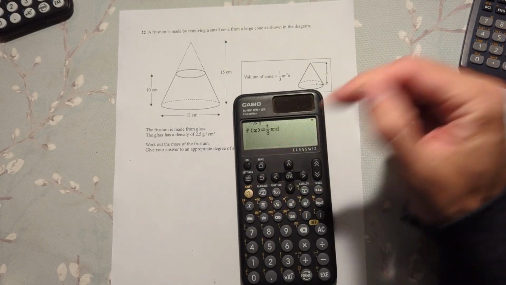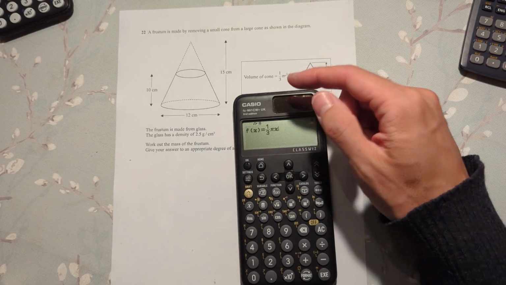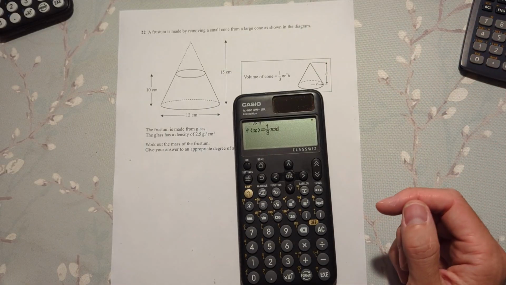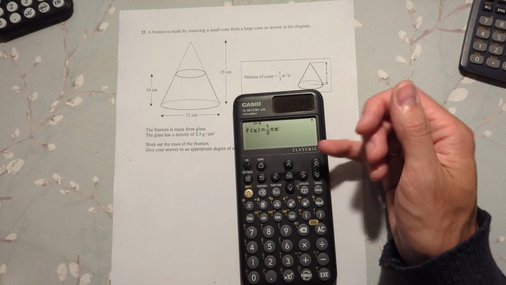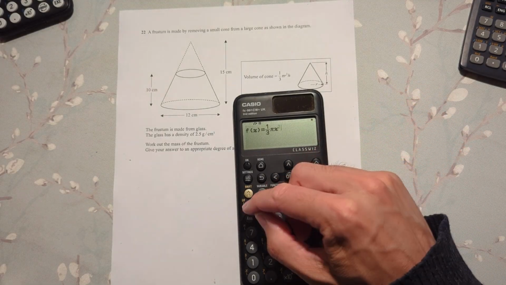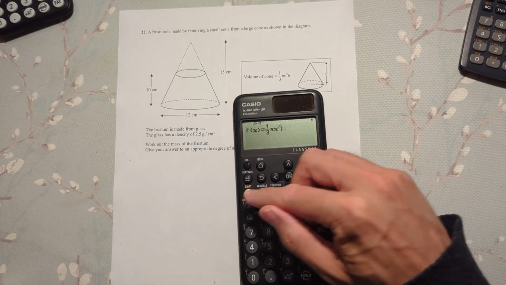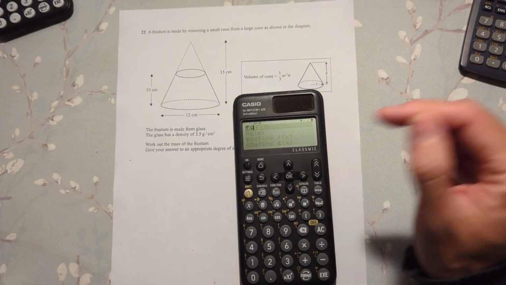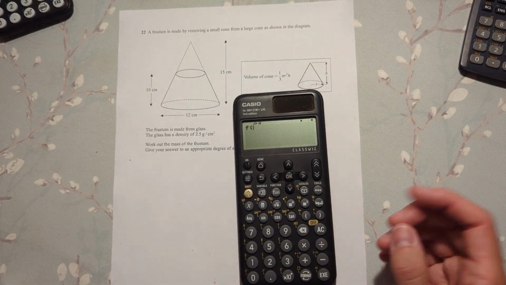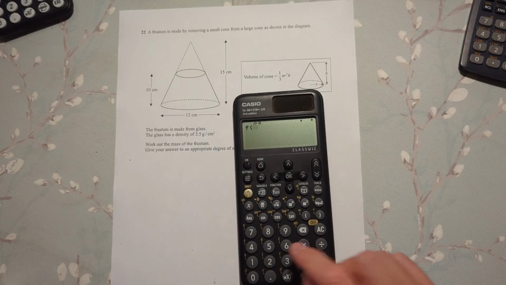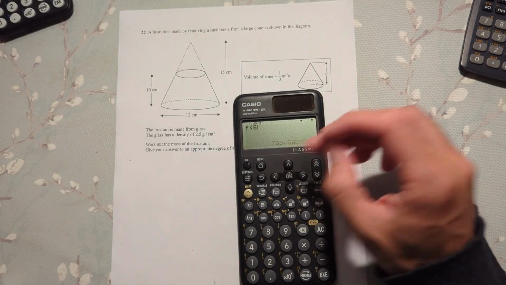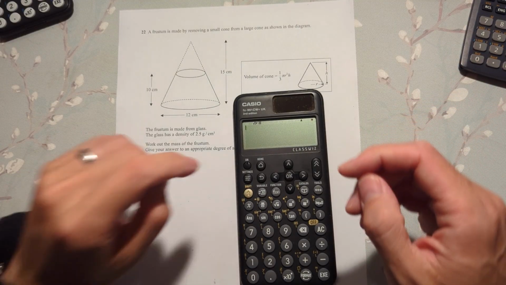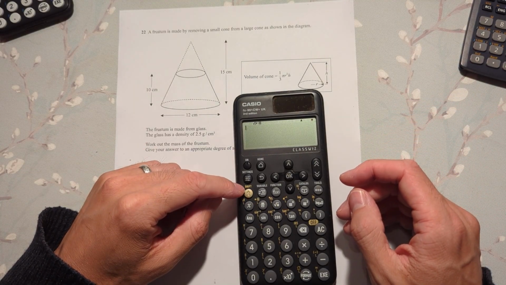So if you're going to use x, you're going to need to work out the relationship between r and h, which I don't think anyone's going to bother in an exam. So frankly, this is sort of useless to me. It's of no use. I can't think of another way of doing it.